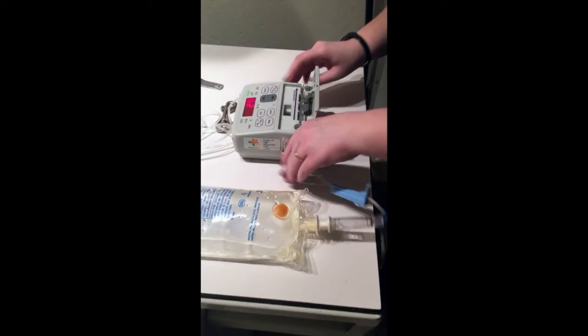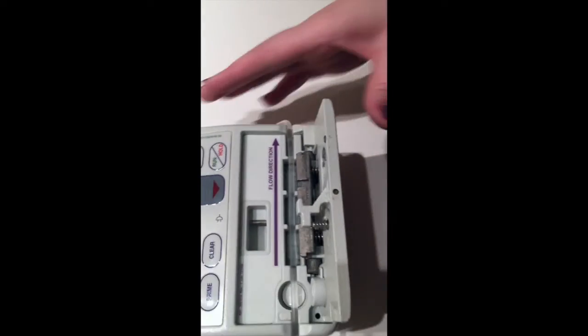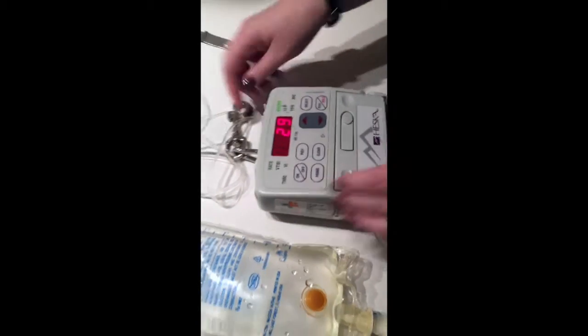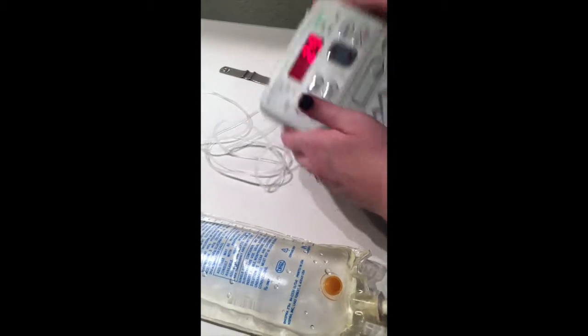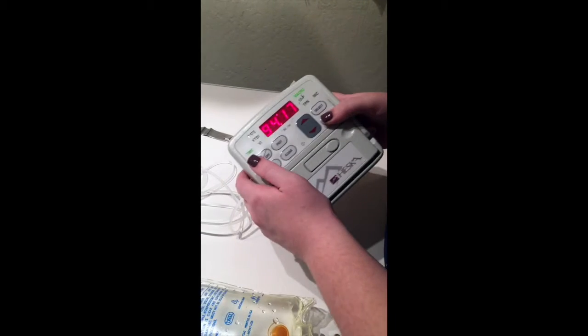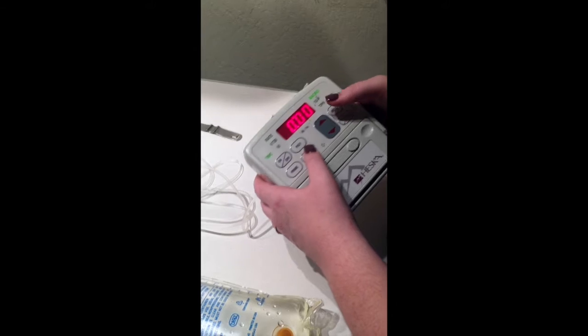We have our fluid pump set at 29 mils per hour, and we have it set on macro because that is the type of line we will be using. So what you want to do is place your fluid line in the direction that it flows through the pump, shut the door, and then you're going to want to set the time that you want your fluids to be running.